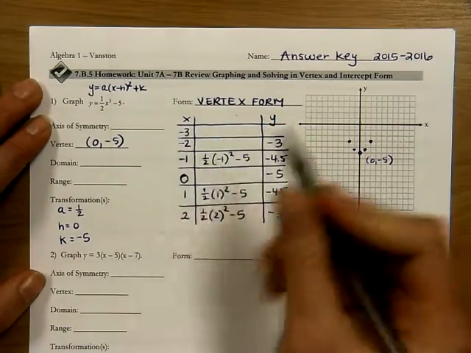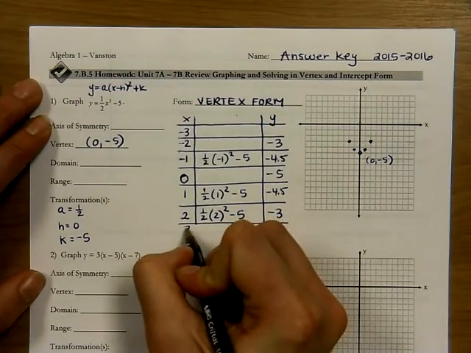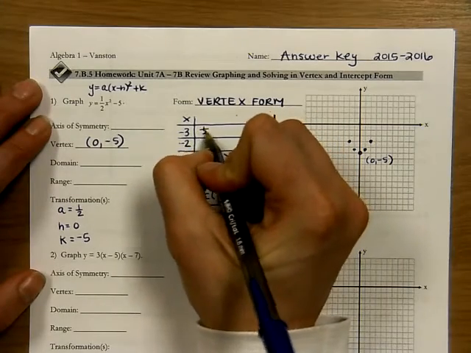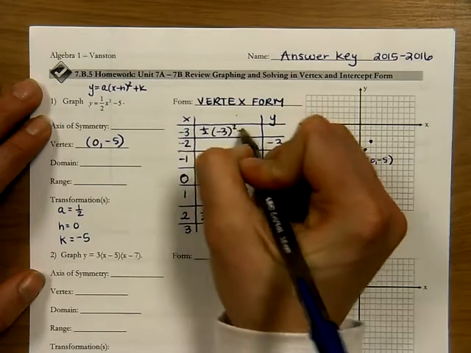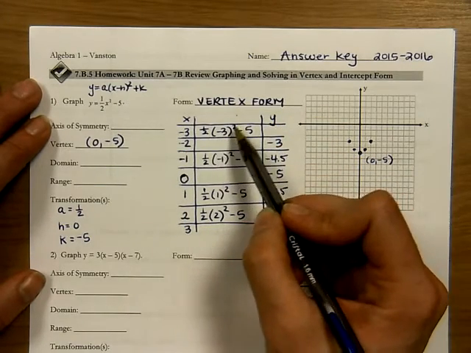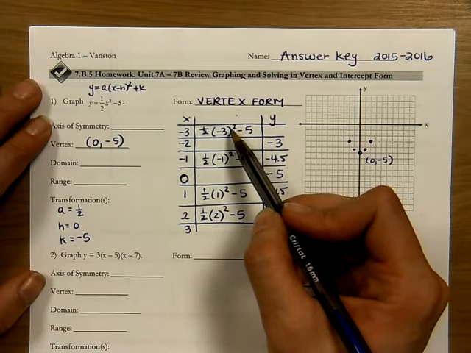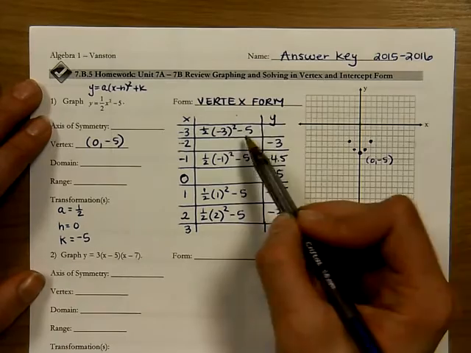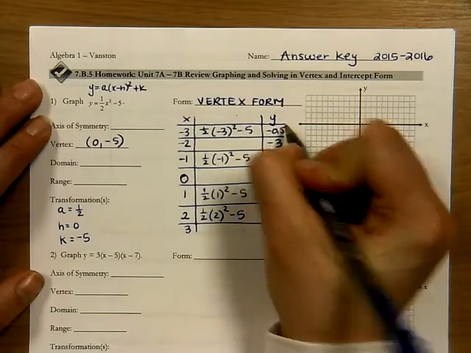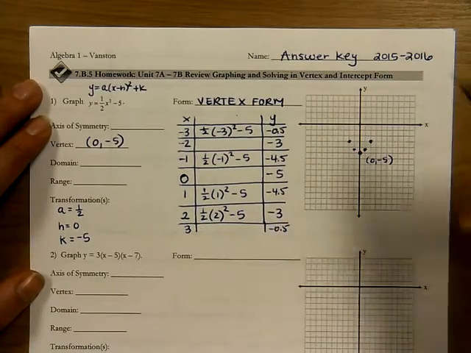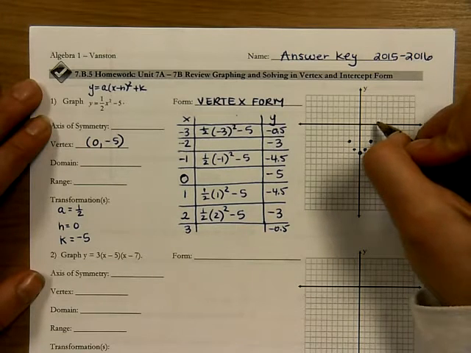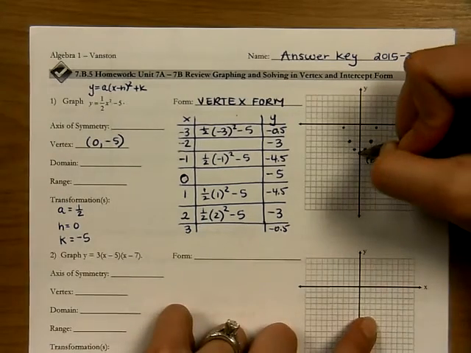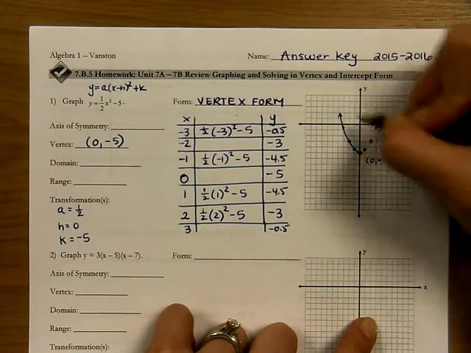So I'm going to substitute in -3, or I could substitute in 3. It doesn't really make a difference. And when I substitute in -3, I have 1/2 times -3 squared minus 5. Well, I know that -3 squared is a positive 9. Half of positive 9 is positive 4.5. 4.5 minus 5 is -0.5. And again, the table is symmetrical, so I'll have the same point over there. And now that gives me a little bit better picture of what this graph looks like, and I can connect these points to form my parabola.